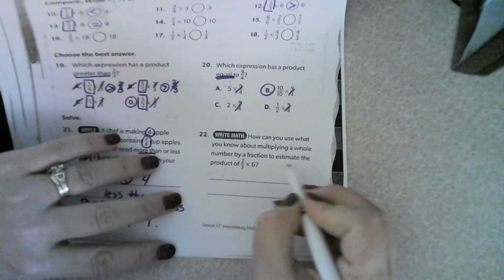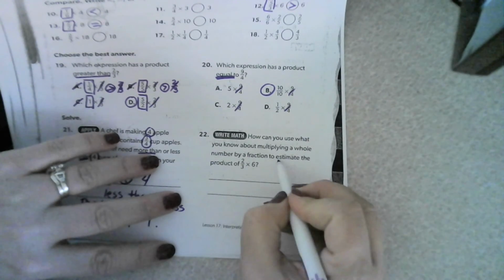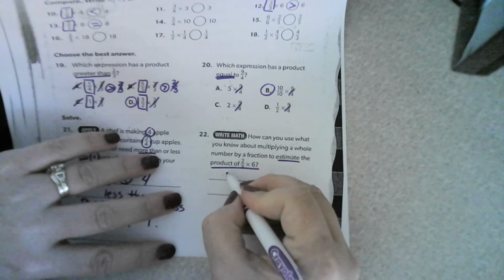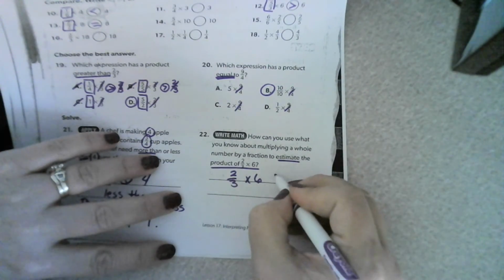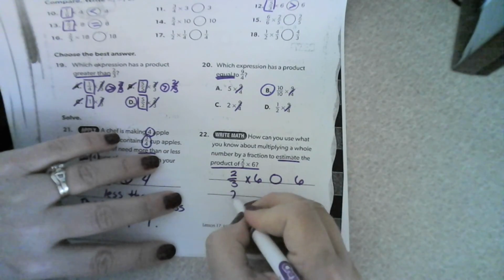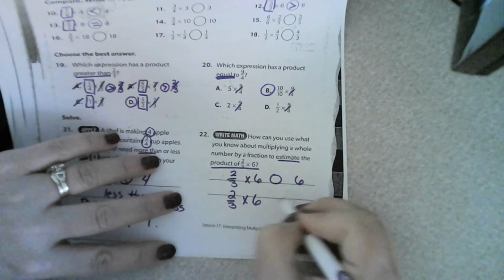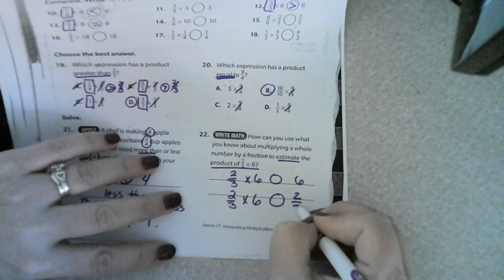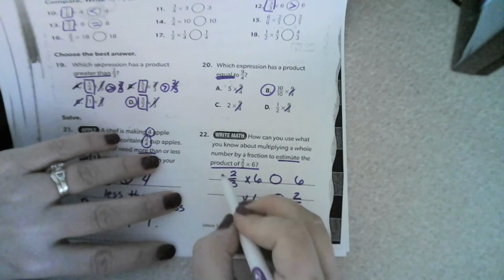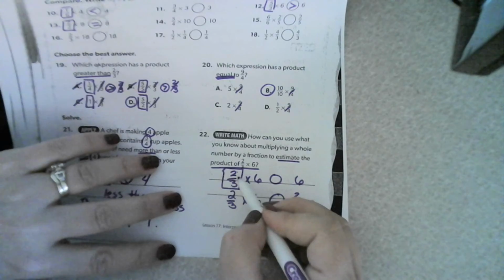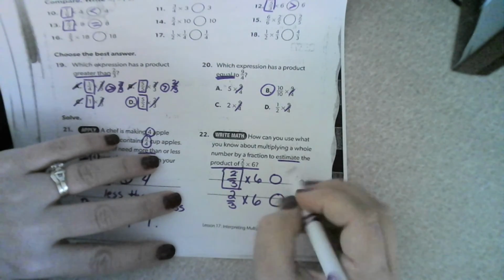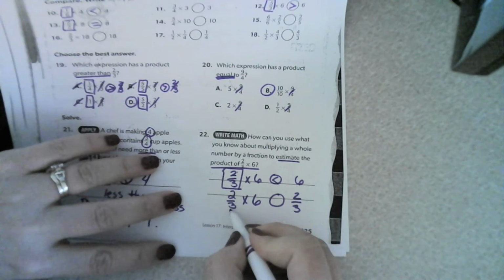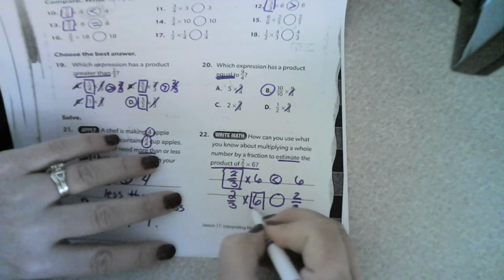Okay. So on this one, it says how can we estimate the product? Well, let's think about what we do know. 2 over 3 times 6. We're going to compare it to 6. And 2 over 3 times 6. And we're going to compare it to 2 over 3. Odd man out. 2/3, 6 and 6, 2/3 is odd. 2 over 3, 2 is less than 3, so this one's less than. 2/3, 2/3, 6, odd man out. 6 is greater than 1.